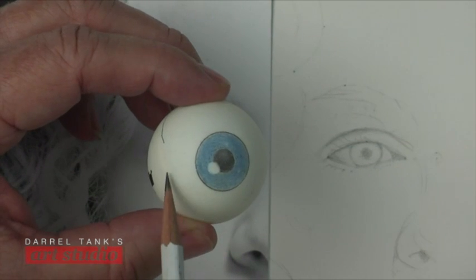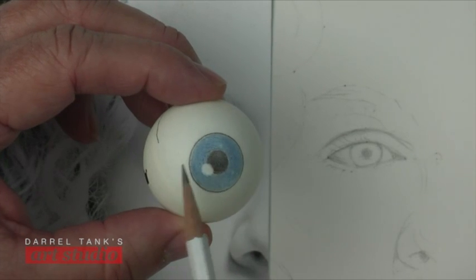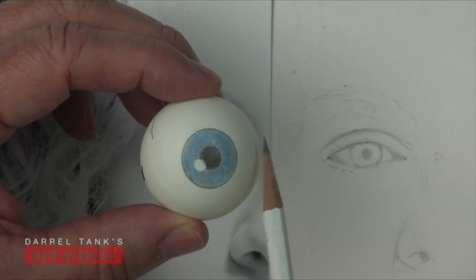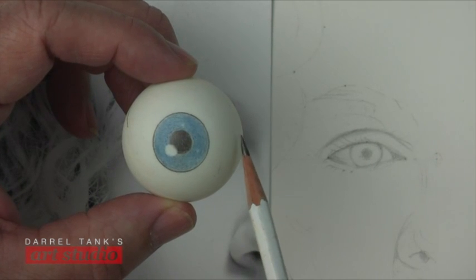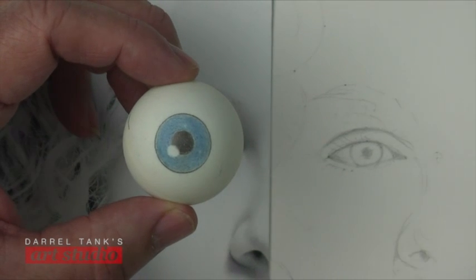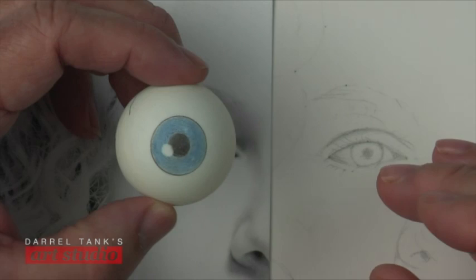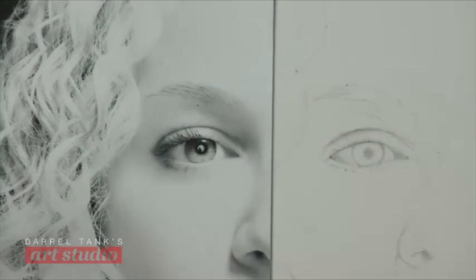But here's our light source coming in from this side. And yet as it goes around this side, that white is not as bright. And it's real easy to forget about that and make this white over here every bit as bright. And now you instantly have a conflict. And you ruin the opportunity to show light direction and to show that this is curved and round.